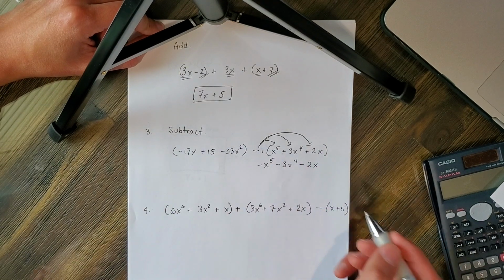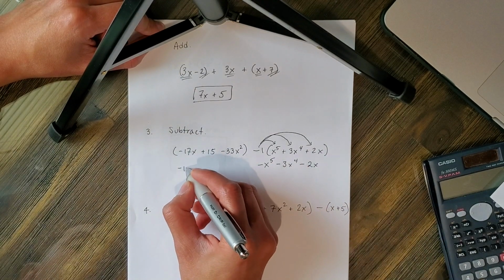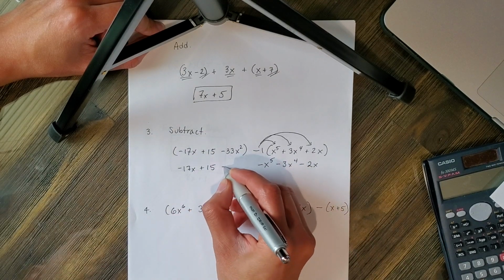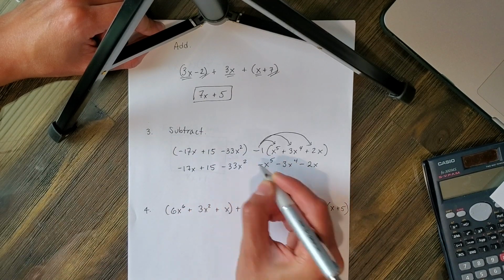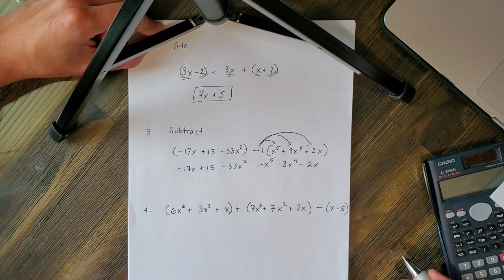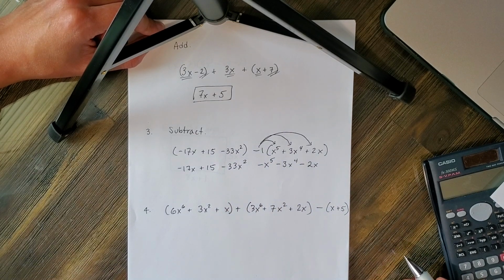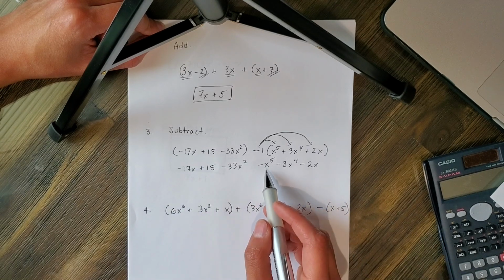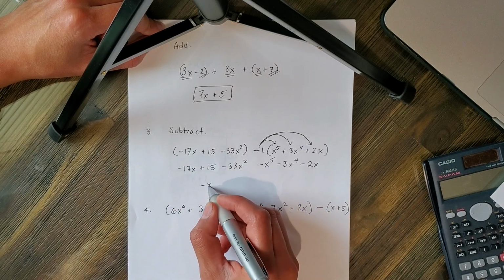Okay, bring everything else down. I don't need to include the parentheses, so the negative 17x plus 15 minus 33x squared. So now it's just a matter of combining like terms. So let's look for the one with the highest degree first. That one goes first. So notice here, I look at the exponents. It's the negative x to the 5th. That one's going to go first.